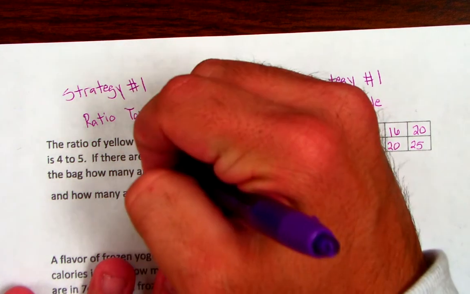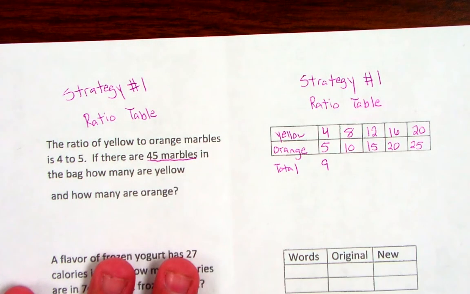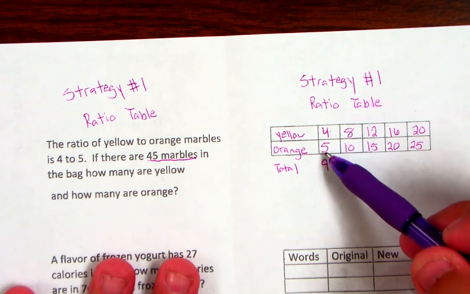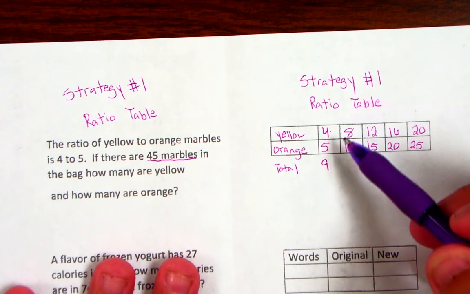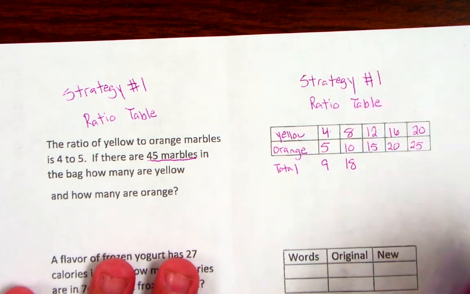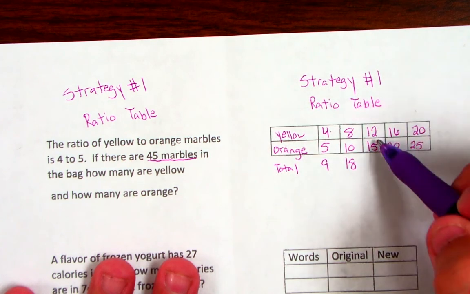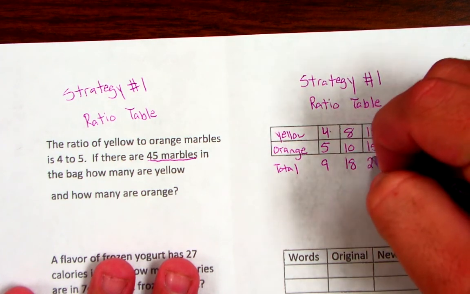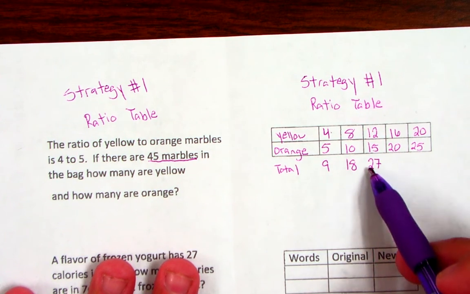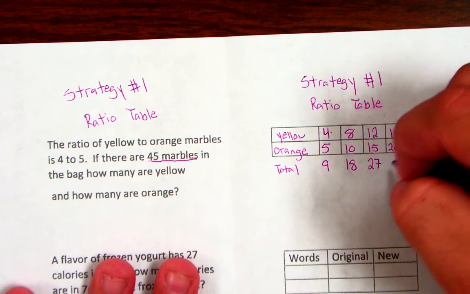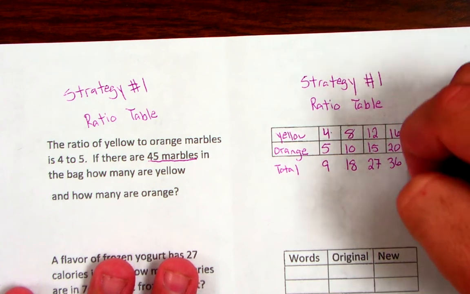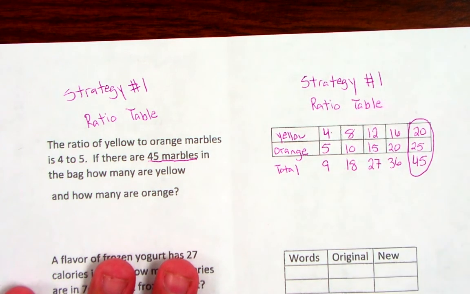Now again, we're looking for a total of 45 marbles in all. Well, we said earlier 4 marbles plus 5 marbles is 9. Well, 8 plus 10 is 18. 12 plus 15 is 27. If y'all can see a pattern here, I'm increasing by 9 every time. So this next one will be 36. And then voila, look at this, 45 marbles right there.